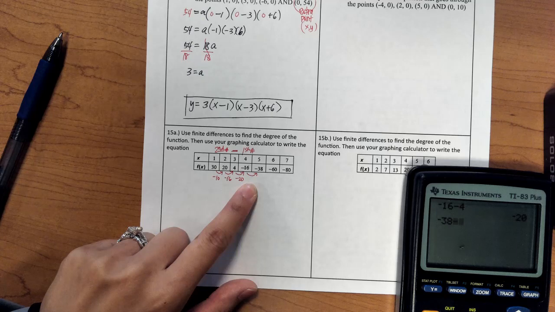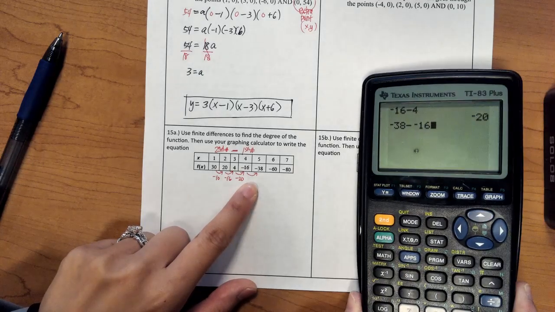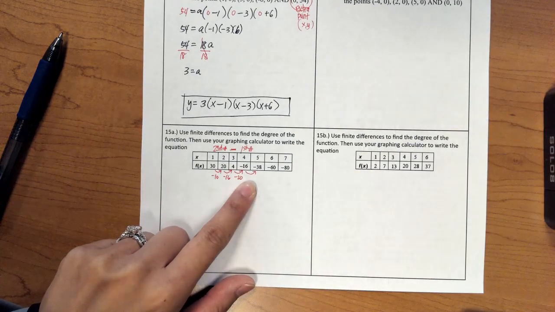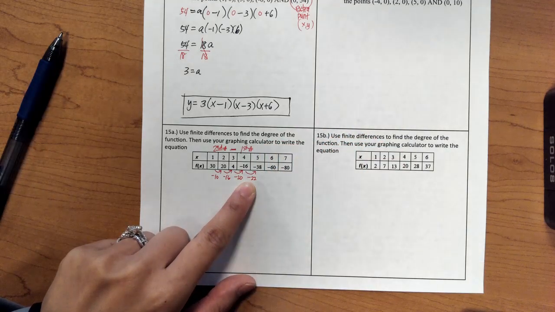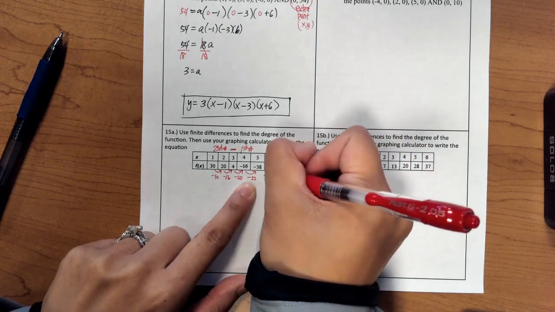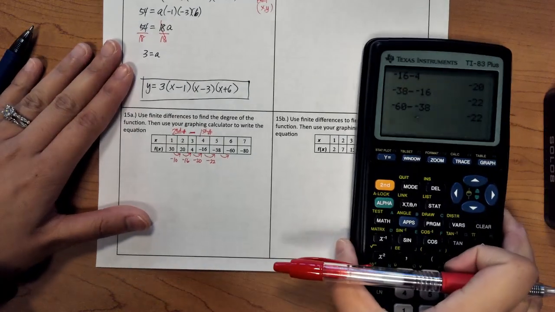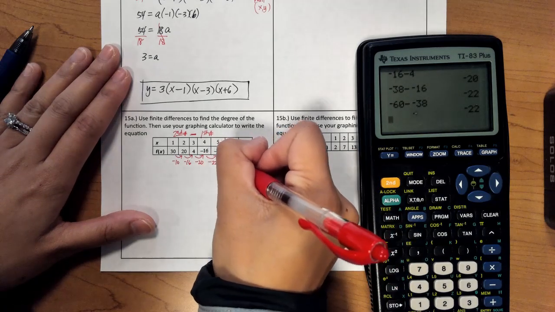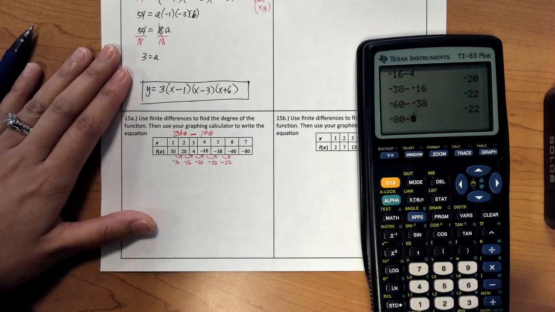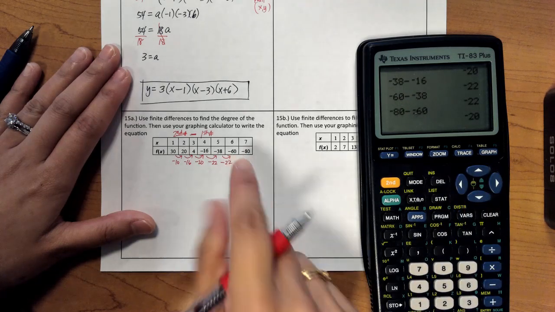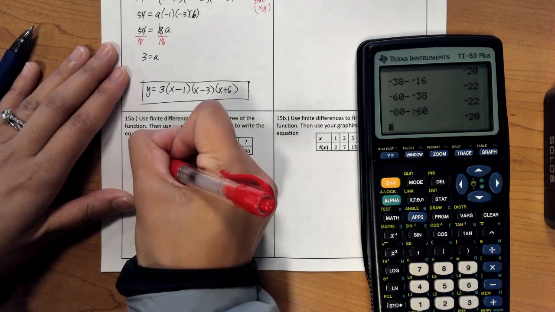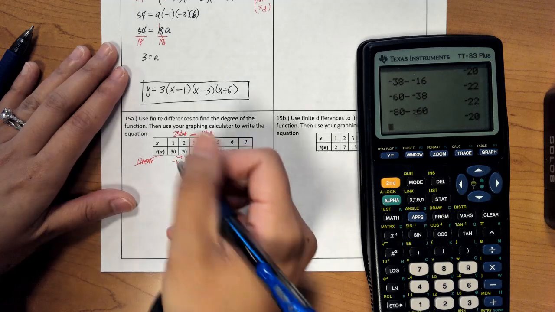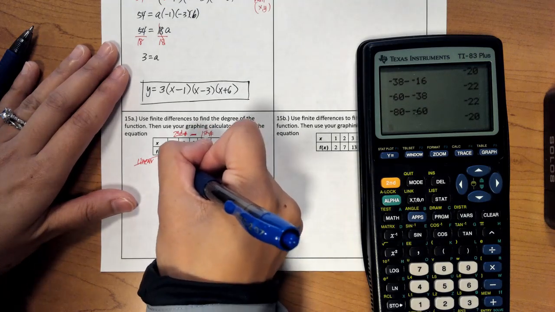Negative 38 minus negative 16. Notice I put a double negative, which is negative 22. Negative 60 minus negative 38. Okay, so check your signs carefully. And then negative 80 minus negative 60. It's the second number minus the first number. Okay, so it's not linear. And then this, we'll keep going.